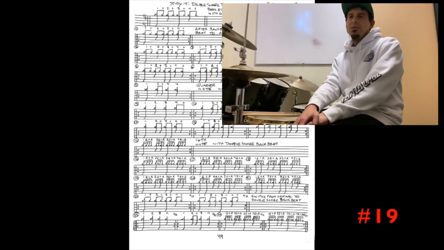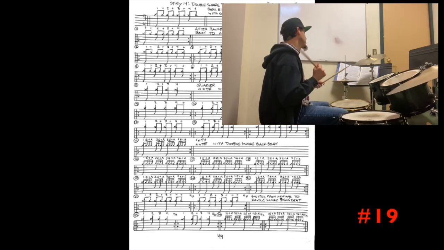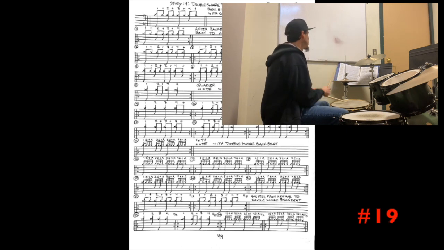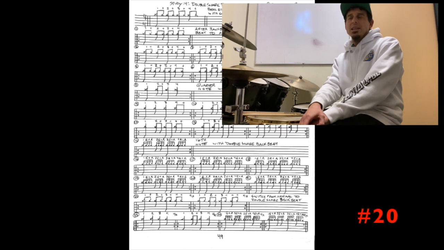For number 19, we're going to have our double snare backbeat on both beats 2 and 4, and we'll have eighth notes in our bass drum for beat 3. For number 20, we're going to have eighth notes in our bass drum for beats 1 and 3, and we'll have our double snare backbeat on beat 2.